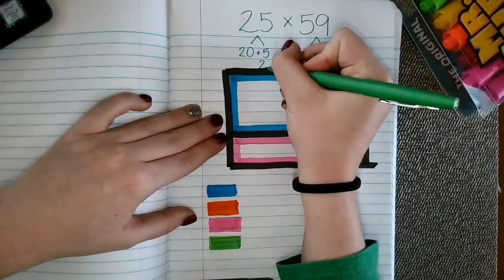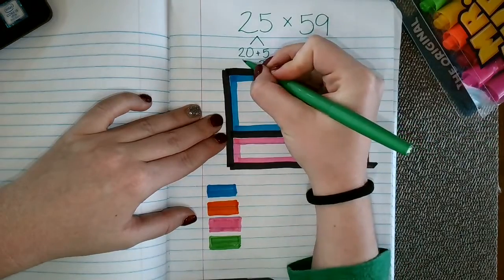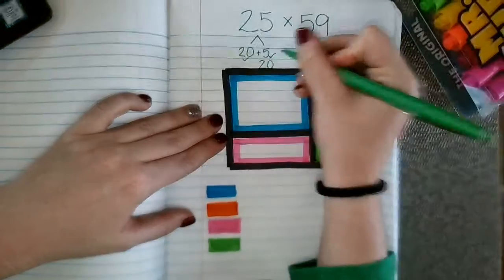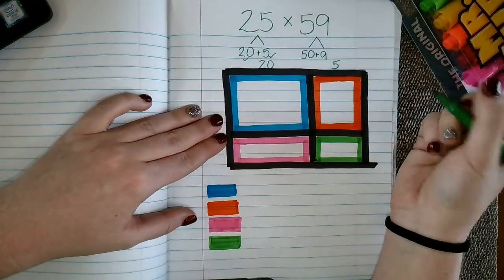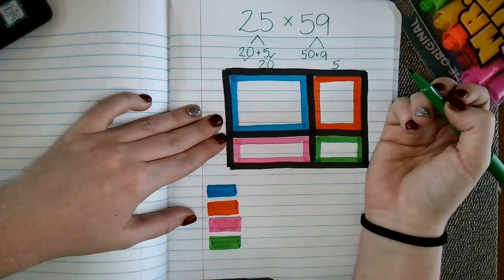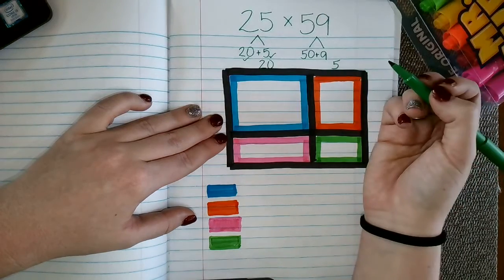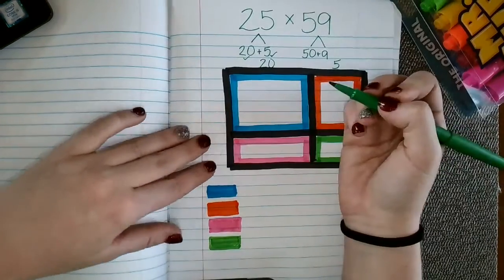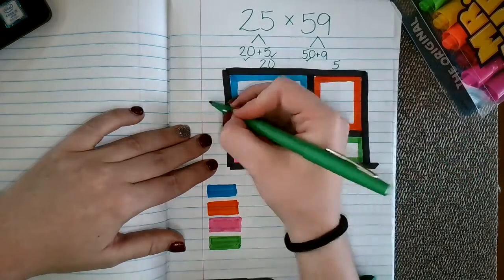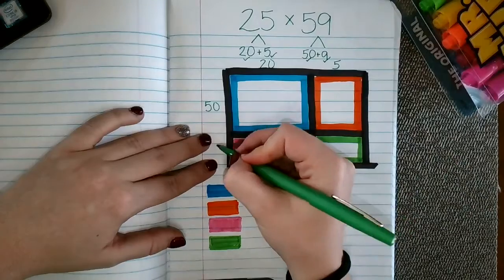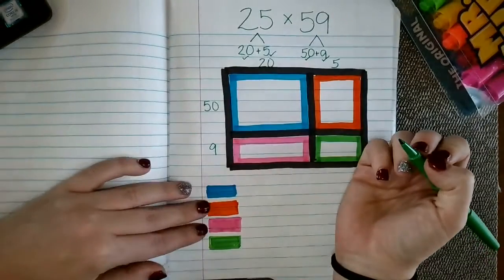So I'm going to have 20. Used my 20. And then my ones place, my 5. I'm going to use my 5 there. Okay, so I like to stay really organized and I like to mark those off so that I know I already used them. So now I'm going to do my 59 down the side. I need to put my 50 for my tens place and my 9 for my ones place.